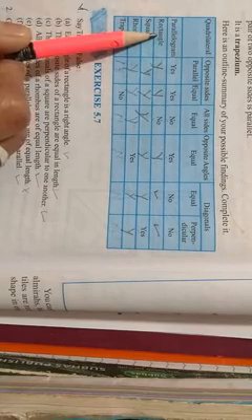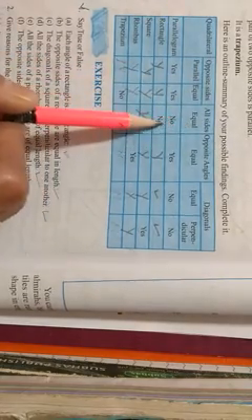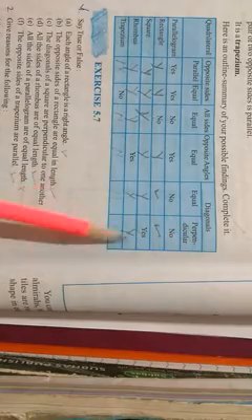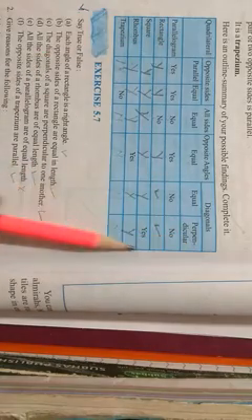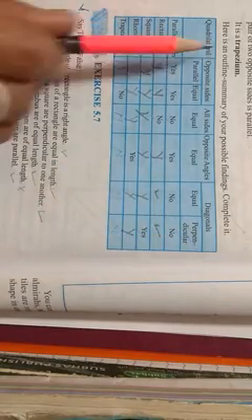Now in the case of a rectangle, are opposite sides parallel? Yes. Opposite sides equal? Yes. All the sides equal in a rectangle? No. So this is a rectangular shape. Only opposite sides are parallel and equal. Not all the sides are equal in a rectangle. Opposite angles are equal.